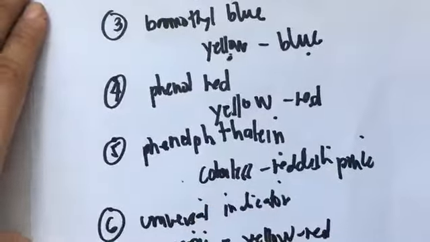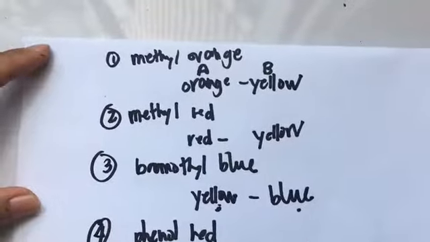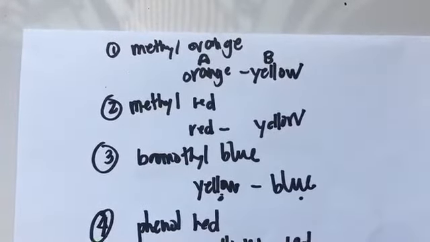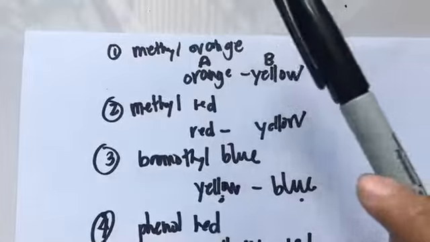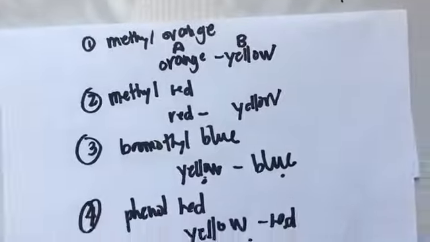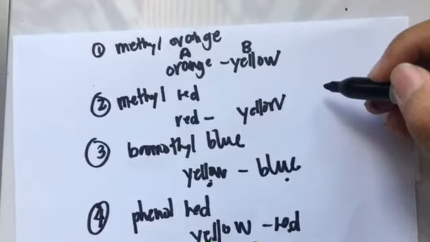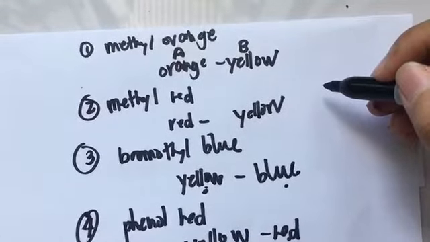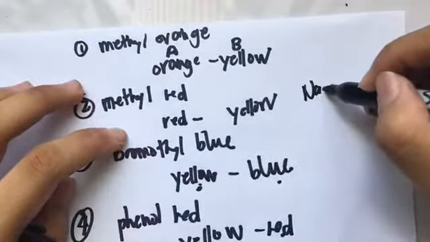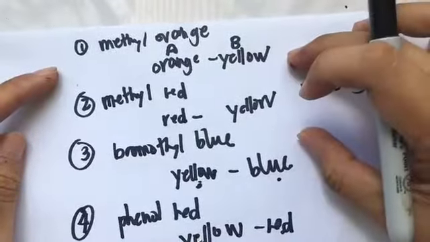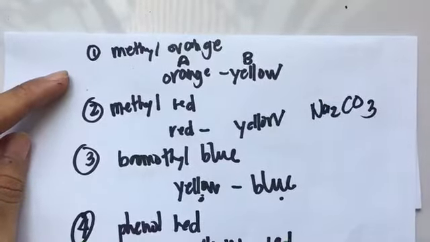So, this is probably the only thing you need to remember, because ma'am doesn't have data like this, so she probably won't ask about the color changes. But if you know, for example, sodium carbonate. Sodium carbonate is a combination of sodium hydroxide and a carbonic acid, so it is a basic solution.